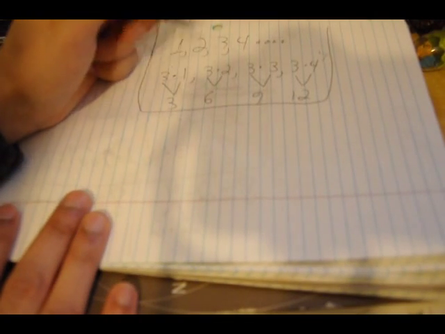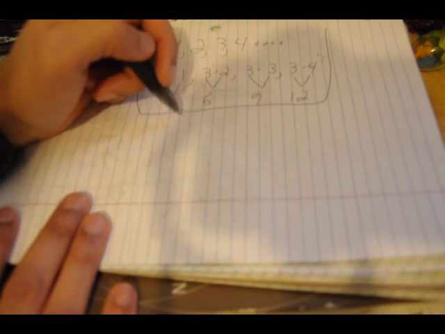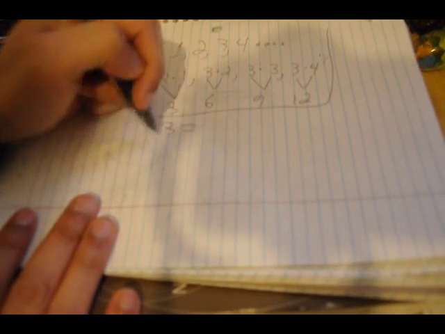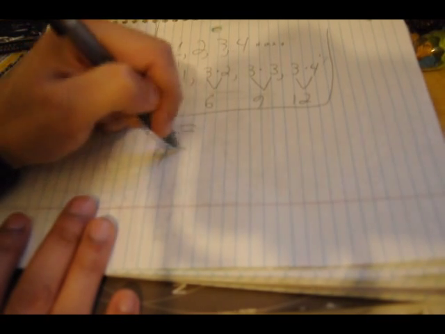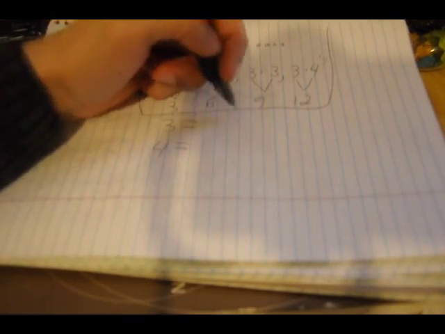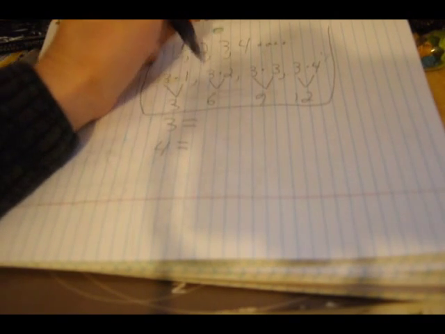So let's say you want to find the least common multiple between 3 and 4. So we have 3, and then we have 4. Okay, so let me just fix this here real quick. Alright, that looks a little better. Okay, so now let's think of the multiples of 3.